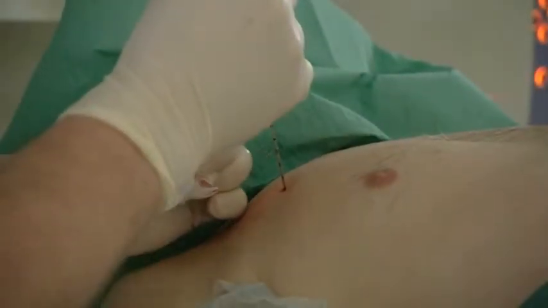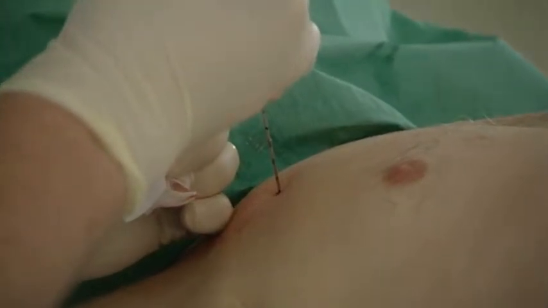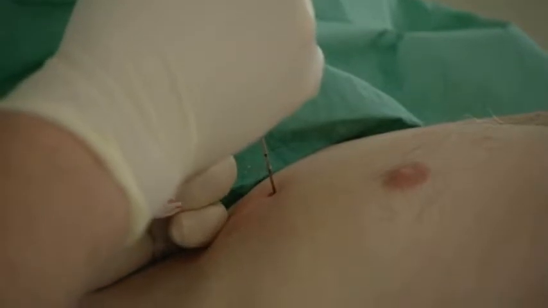The needle is then advanced to the target by keeping the laser dot at the hub of the needle. Please notice how the needle is advanced in one step to the appropriate depth, without the need for in-between control images.